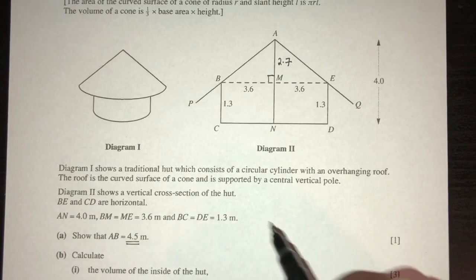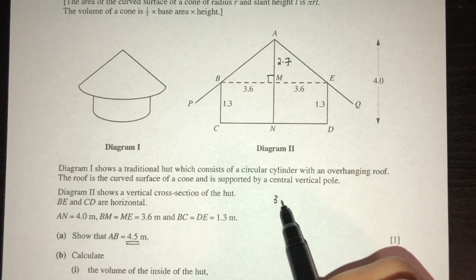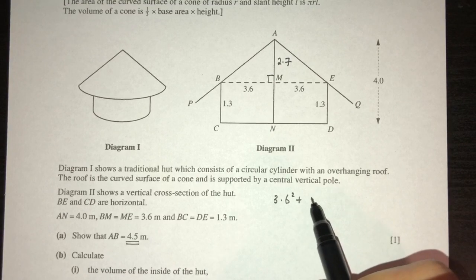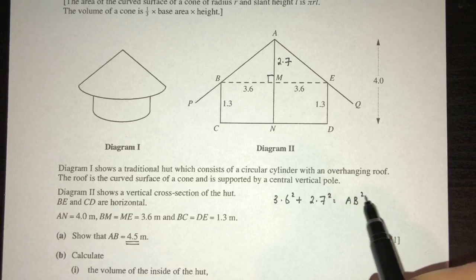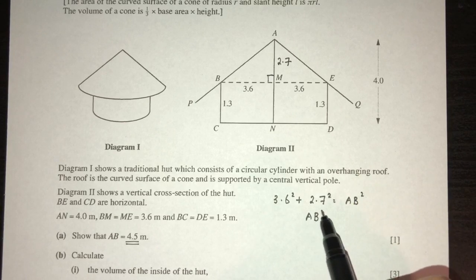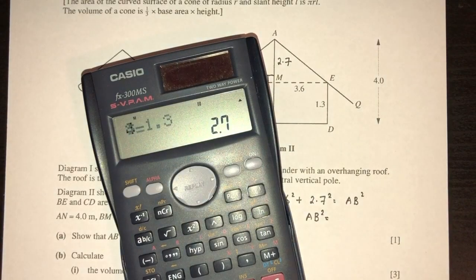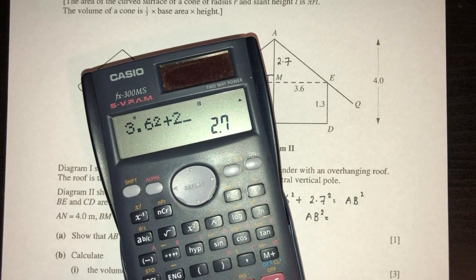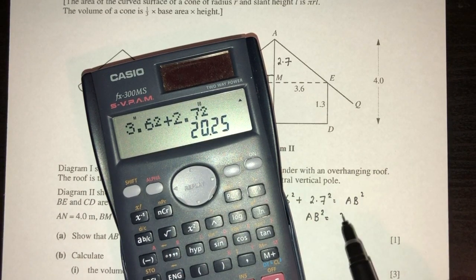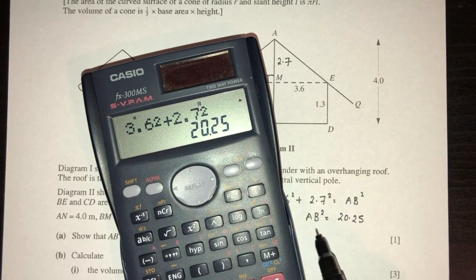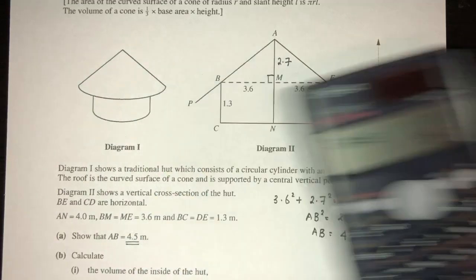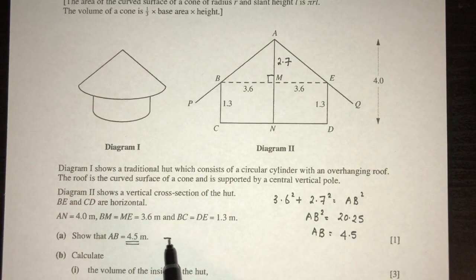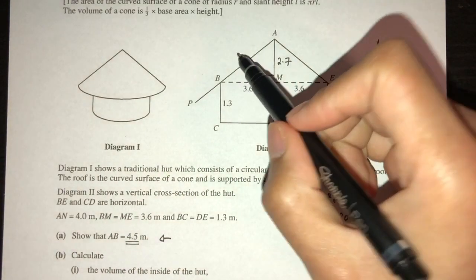So let's do this. We have 3.6 square plus 2.7 square is equal to AB square. So AB square will be what? 3.6 square plus 2.7 square, that will be 20.25. So AB will be root of 20.25, that will be 4.5. This is shown as required. So AB is 4.5.